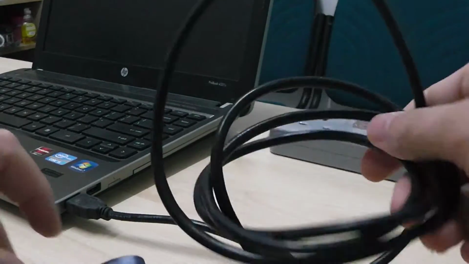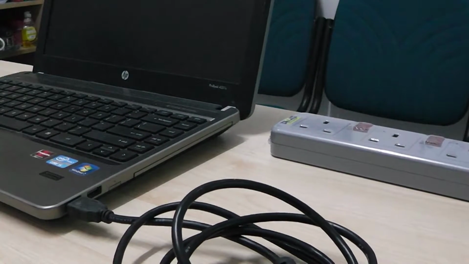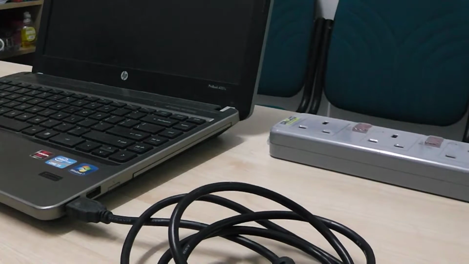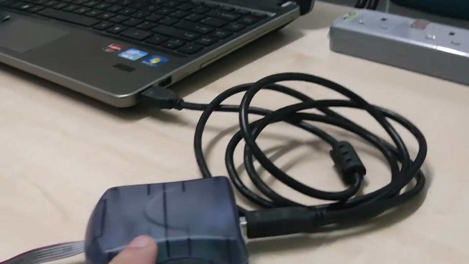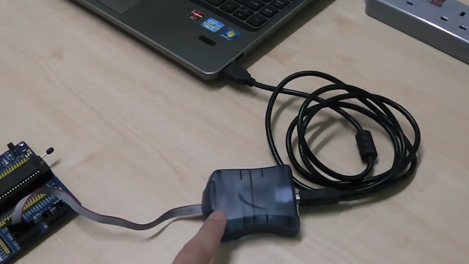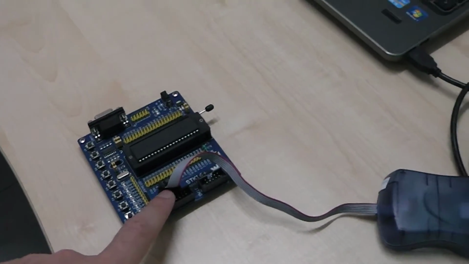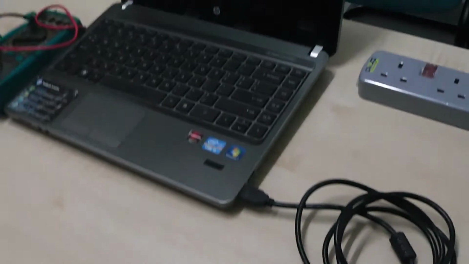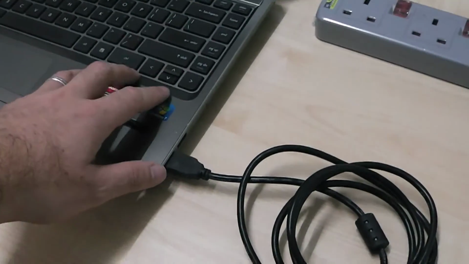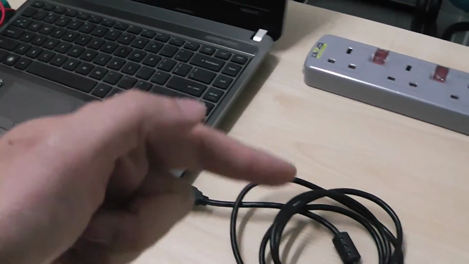This is very important: from the laptop, or any PC, to the programmer, and from the programmer to the board. When we write a program using the PC, as we will see later, then we compile it; I will explain what a compiler is.